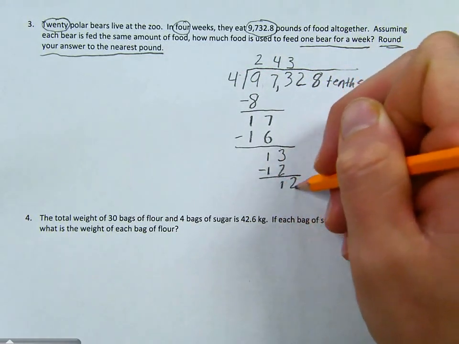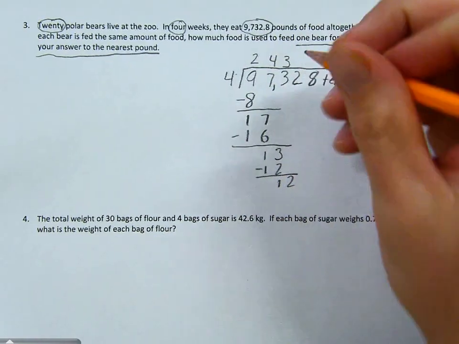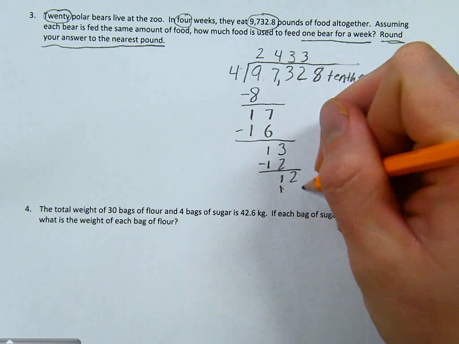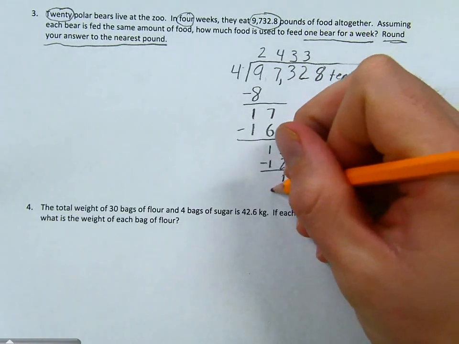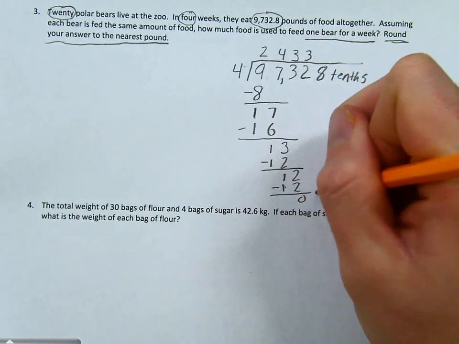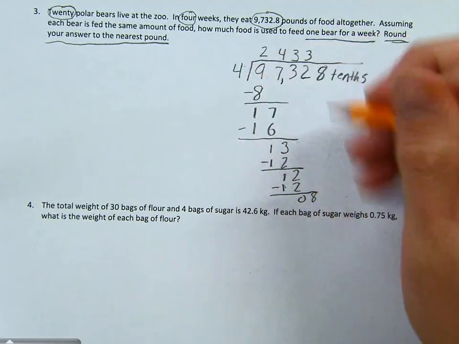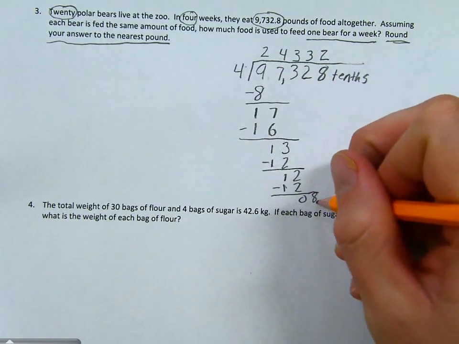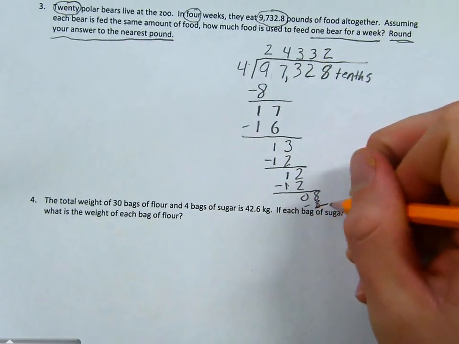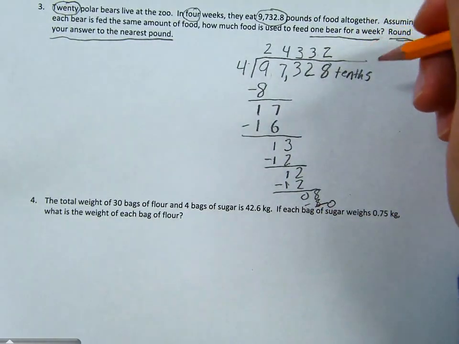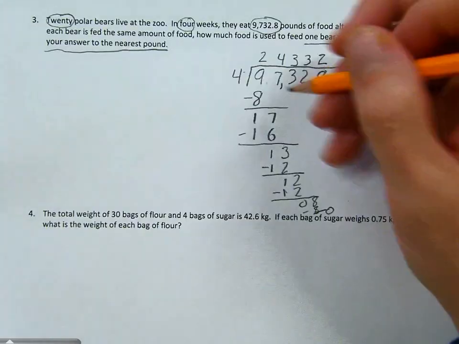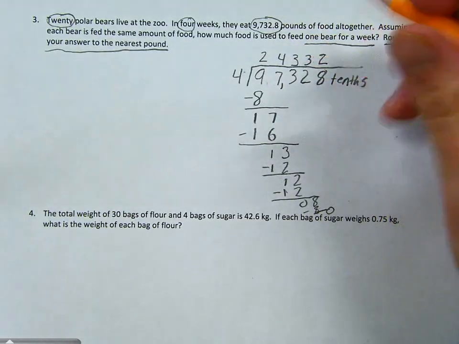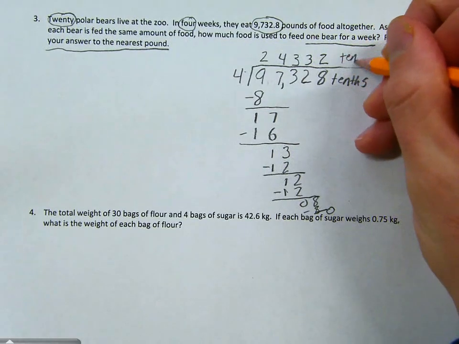Get 1. Bring down the 2. 4 goes into 12 3 times. That's 12 exactly. And then we bring down our 8. 4 goes into 8 2 times. And that'll give us 0. So we have 24,332 tenths of a pound.